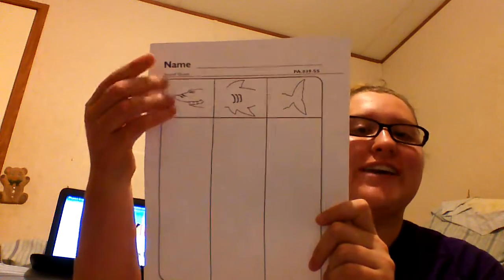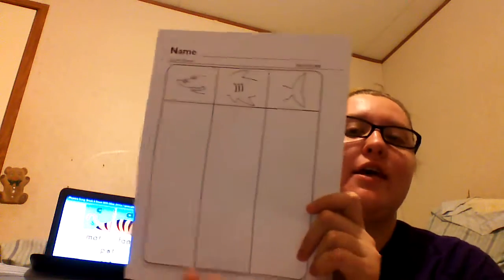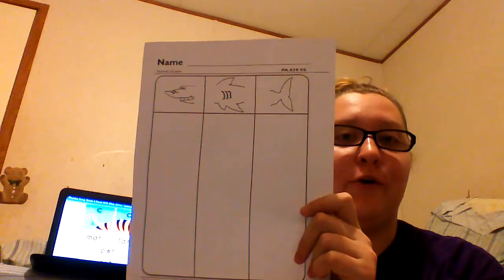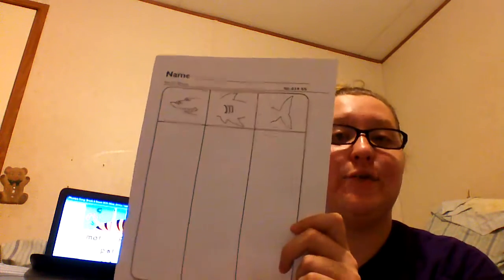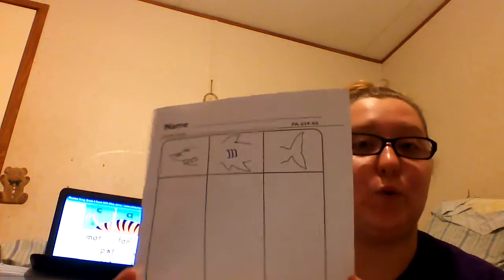Sound Quest is the shark. And the head of the shark is the beginning sound or the initial sound. The middle would be the vowel or middle vowel. And the tail would be the final sound. So we'd go over the first one with them. And the first one we pull out is soap and boat.